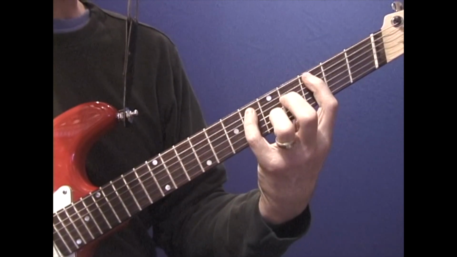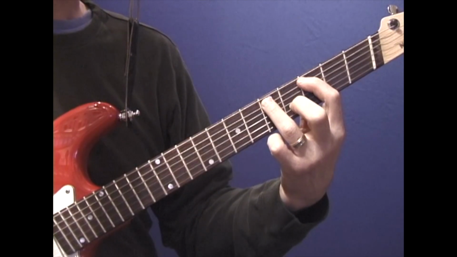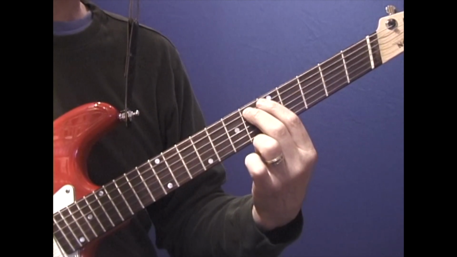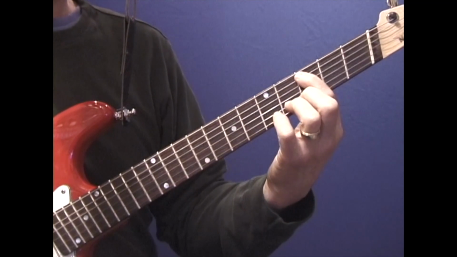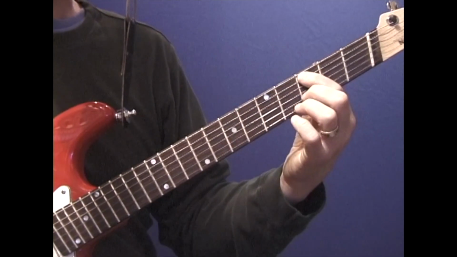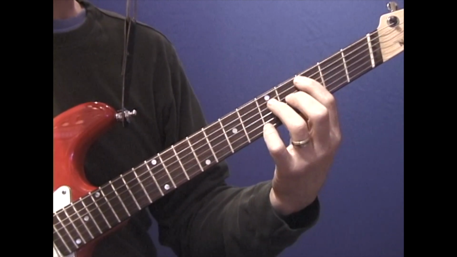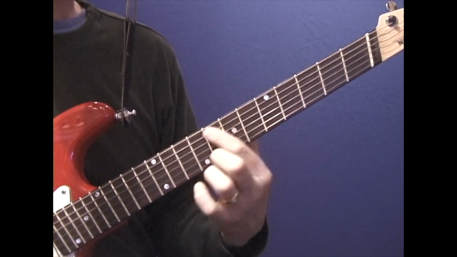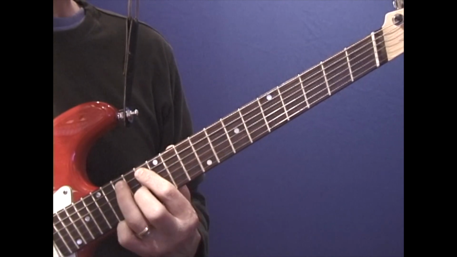The 3-fret interval could be called a step and a half, this being a step and this being a half step, or it could be called a minor third. So in terms of minor third and whole step, the scale is minor third, whole step, minor third, and whole step.